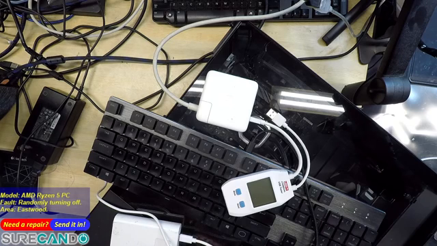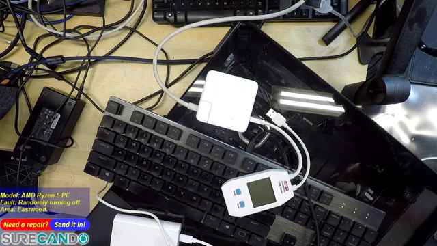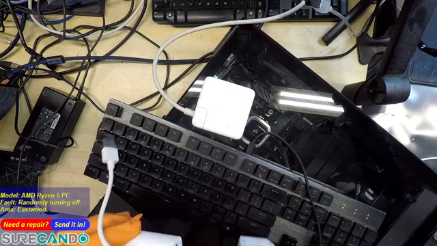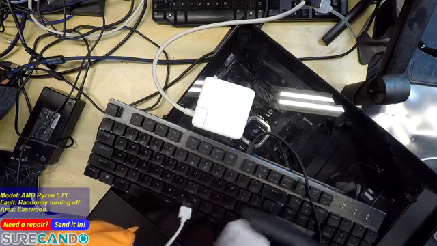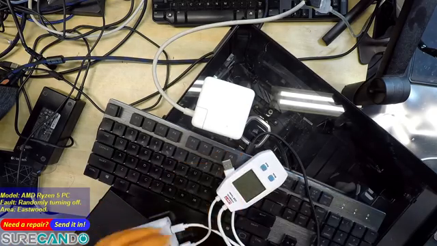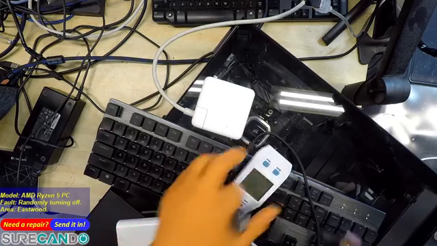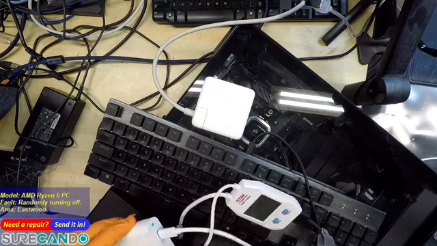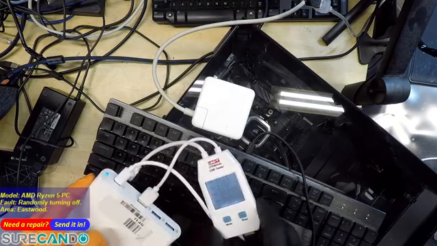What do we need? Power tester, USB power, no, power tester, what is it? Here it is. I mean, I could plug this in here, yeah. Nothing. Oh, here we go.